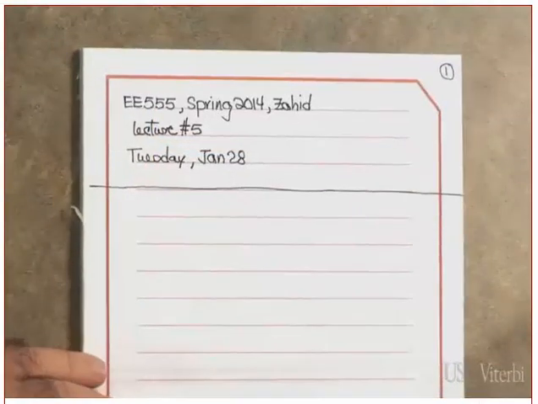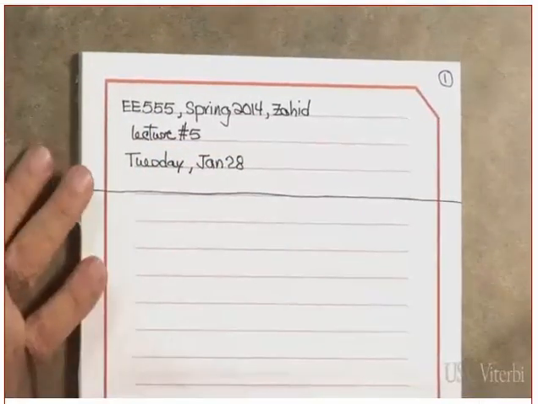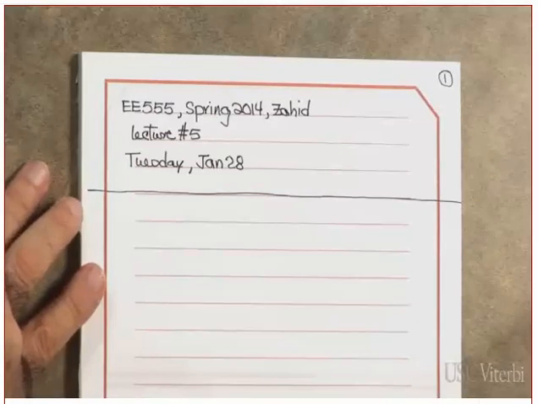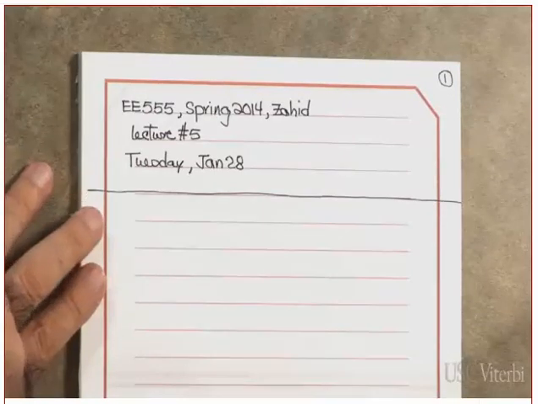Morning, everybody. Okay, let's continue our discussion. We have one more queue model to talk about before we can generalize it to multiple queues in a network.